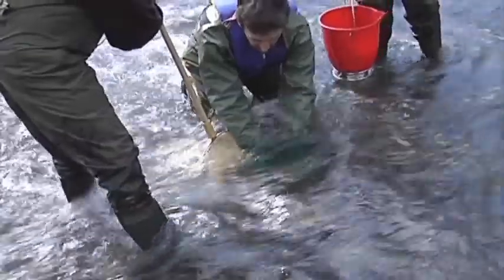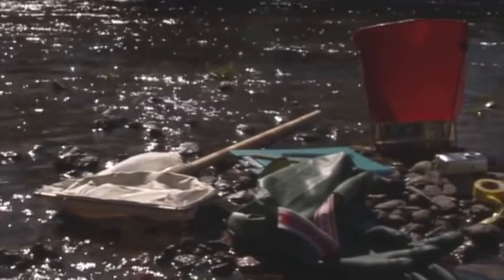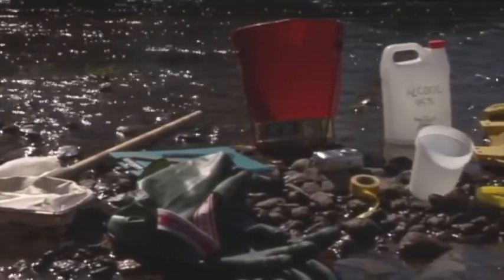Collecting macroinvertebrates requires many different pieces of equipment. Take the time to familiarize yourself with this equipment before going into the field.